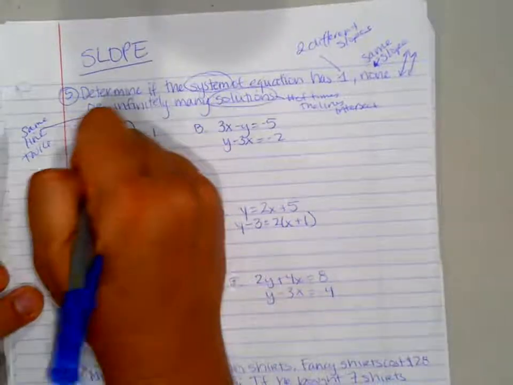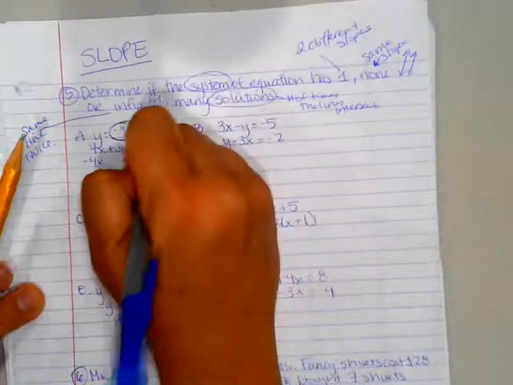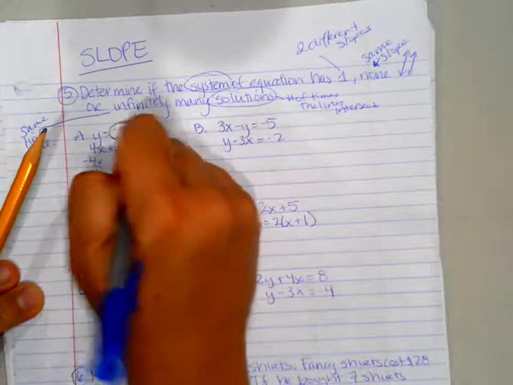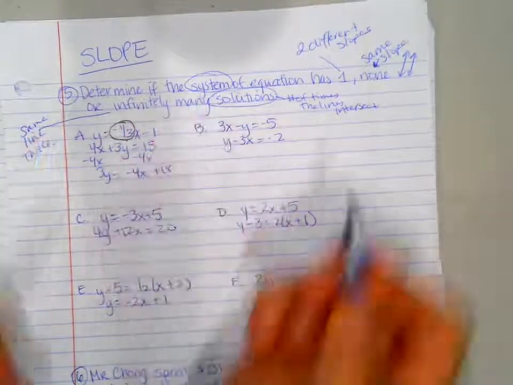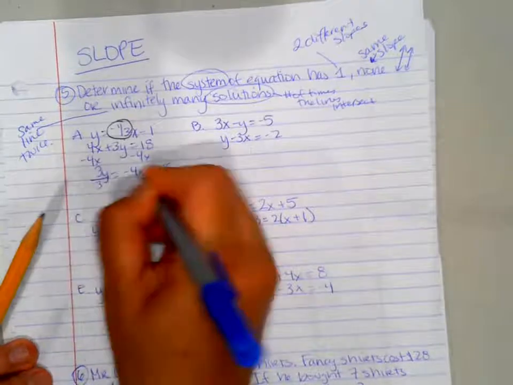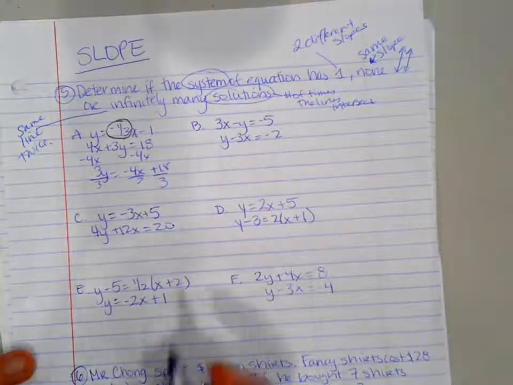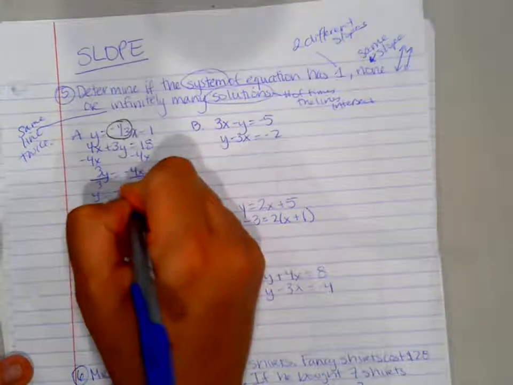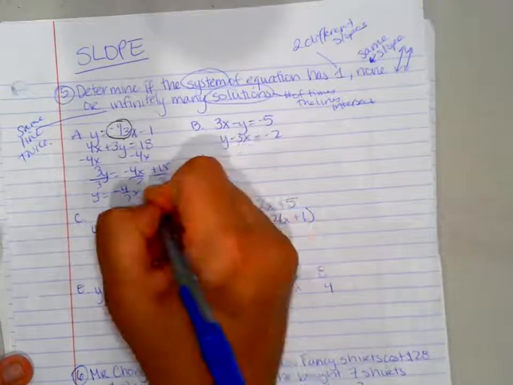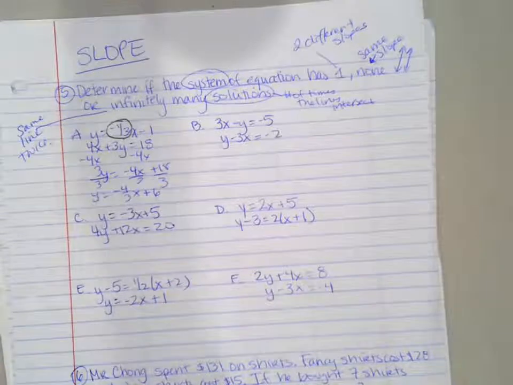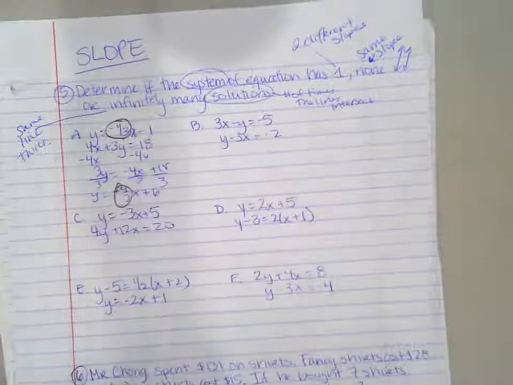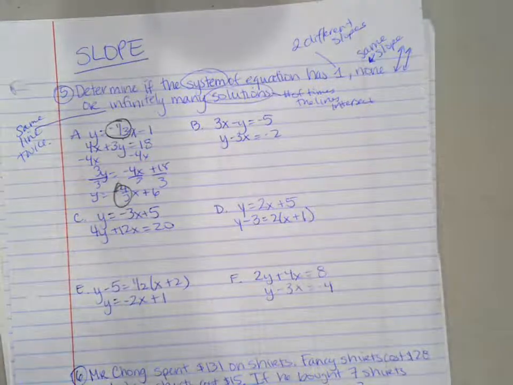I'm going to subtract 4x from both sides, and I get 3y equals negative 4x plus 18. I divide everything by 3, and I get y equals negative 4/3 x plus 6. There's my slope.